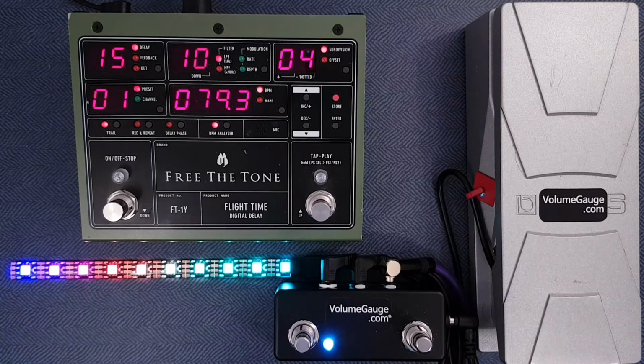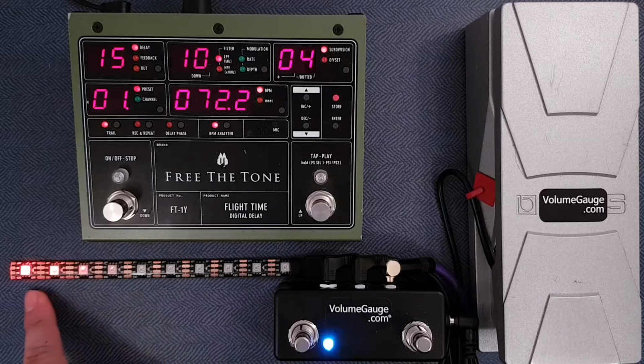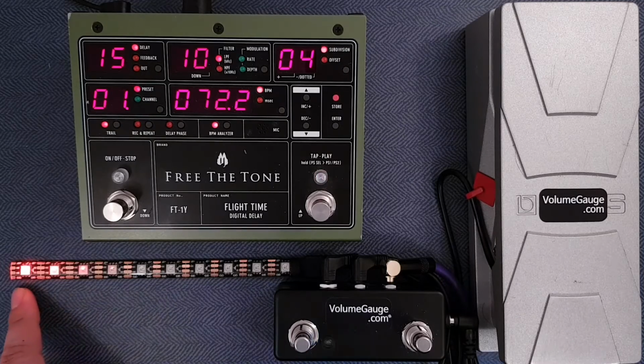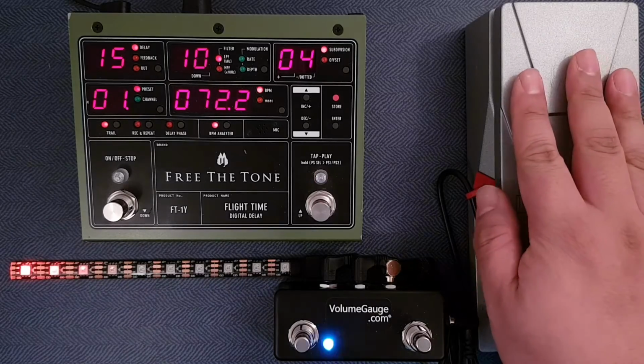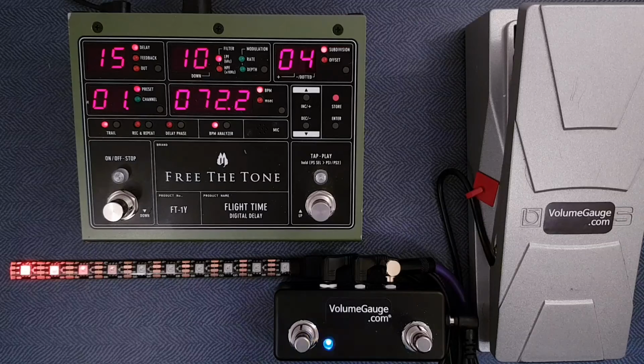When you hold left foot switch at default mode, it should enter the previous mode, but the previous mode of default mode does not exist because default mode is initial mode. So it enters calibration. LED strip changes like this, and VolumeGauge is waiting for your action to do calibration. Put your volume pedal or expression pedal at heel position, which is typically the lowest level, and tap any of the switches.